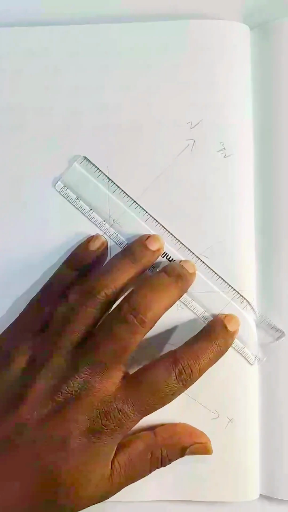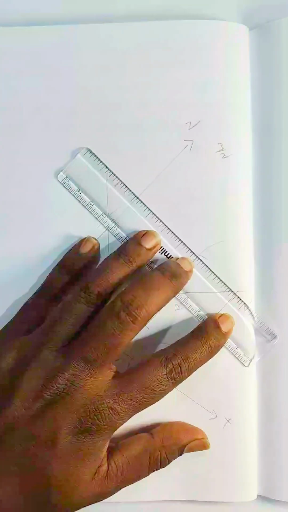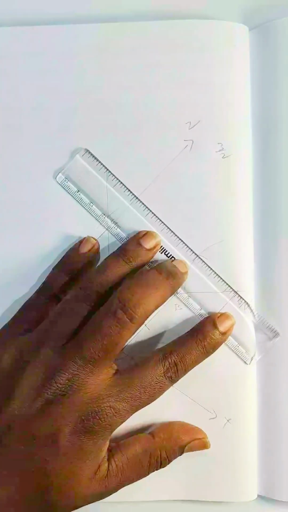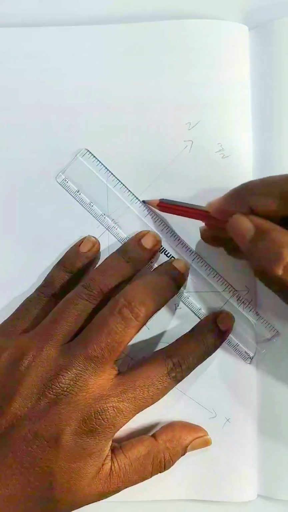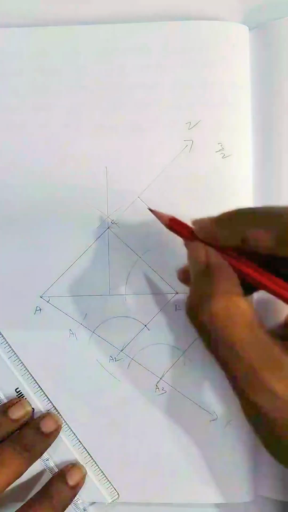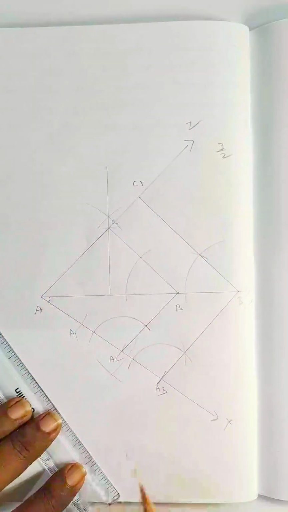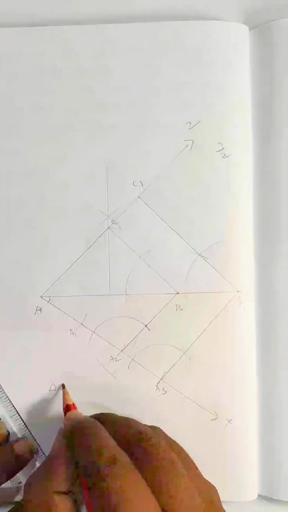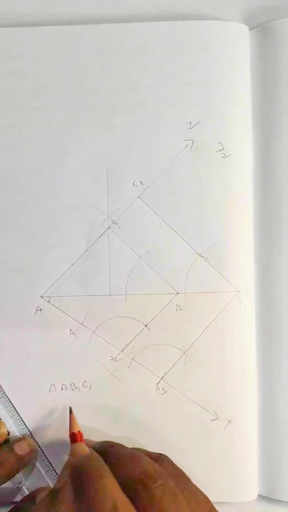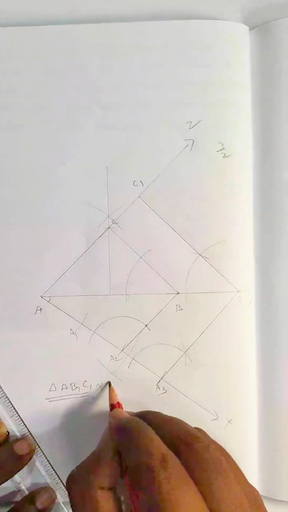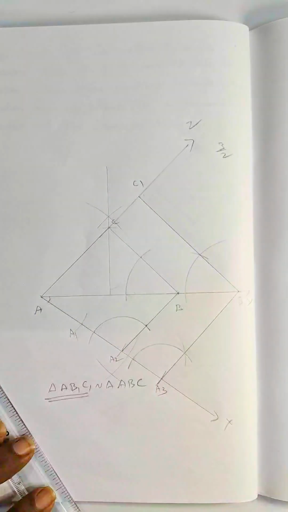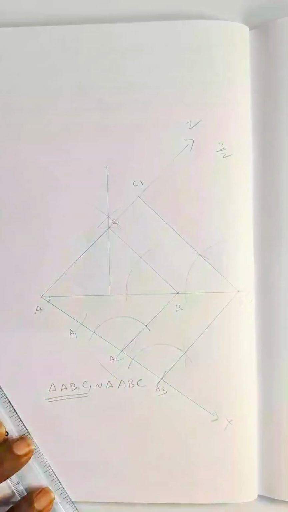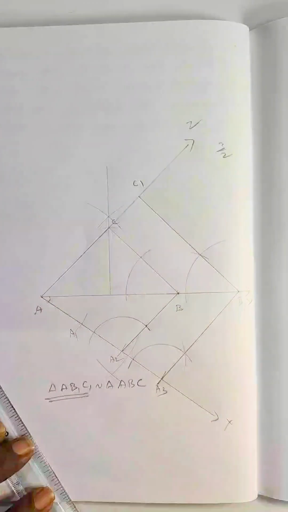Now from B1, join this point and extend it up to our ray. Like this. Okay. Now this will be our C1. So triangle A, B1, C1 is a required triangle, similar to triangle ABC. A, B1, C1. Okay. Now we'll see the steps of construction.